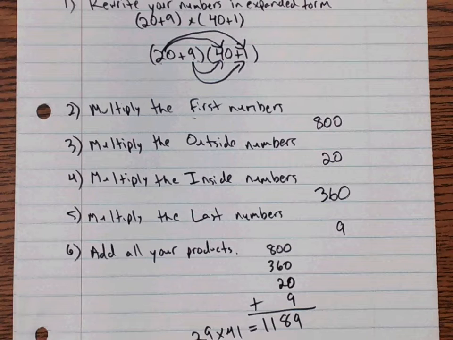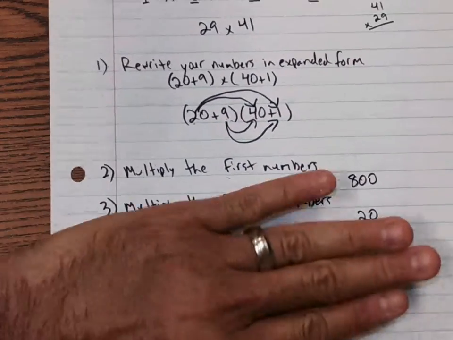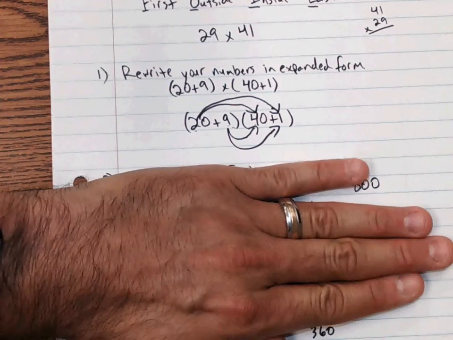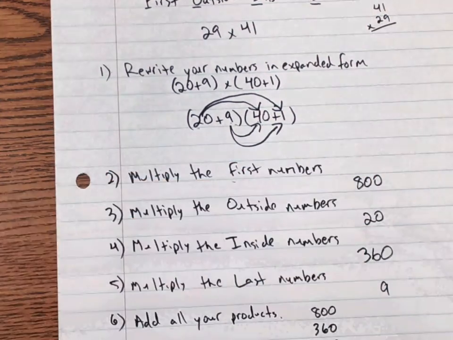Instead of multiplying double digits or triple digits, you're really just multiplying one digit at a time, and it makes it a lot simpler. It may seem like a lot of steps, but I think after time it becomes a lot quicker, where you don't even think about these steps. You just break up your numbers in expanded form, and then you just look at it that way.